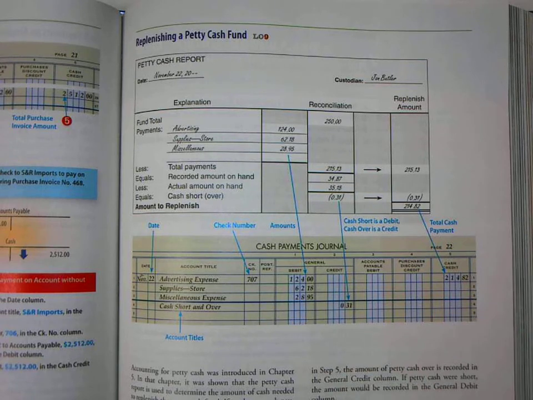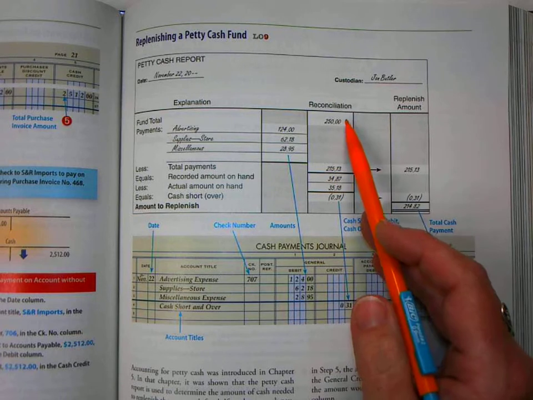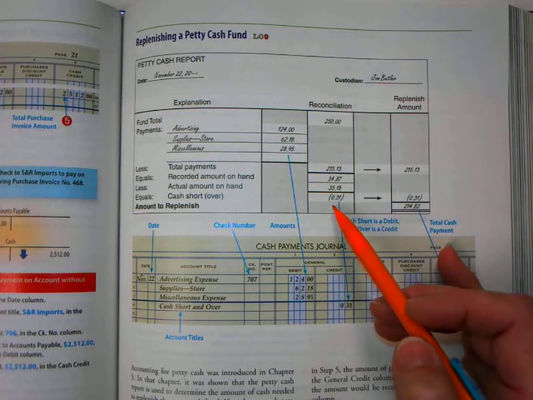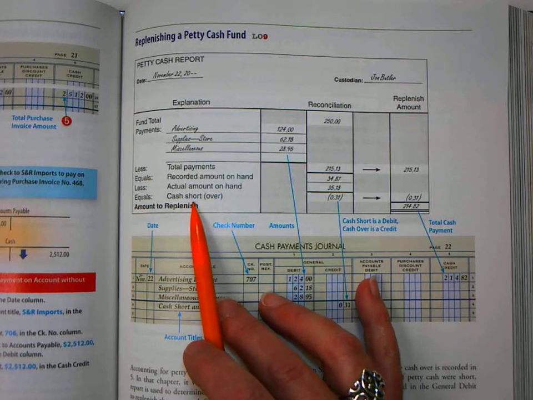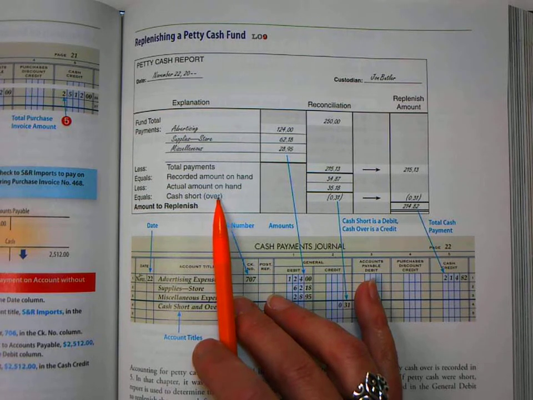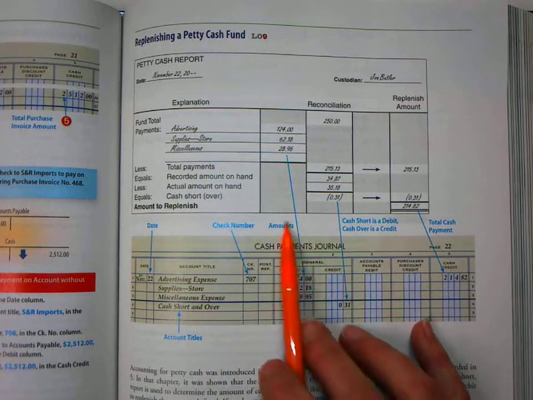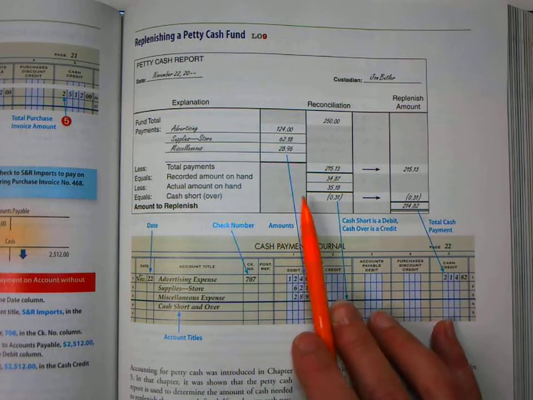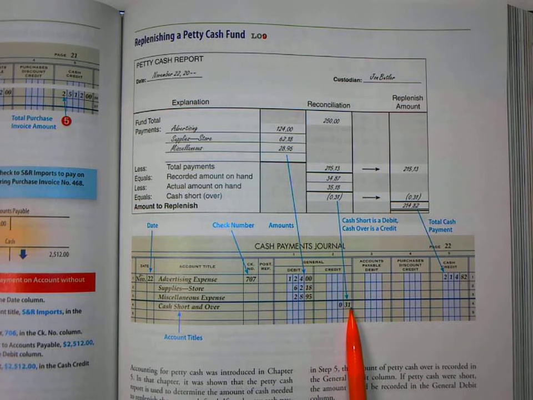At the end of the month, we count how much money we have in the box. We know how much we put in initially. We see if there's any difference. Okay? If it's a cash short, it acts like an expense. If it's a cash over, it acts like a revenue, I guess, like a sale, right? So because this is in parentheses, this is a cash over. And so you can see that it's actually a credit here.